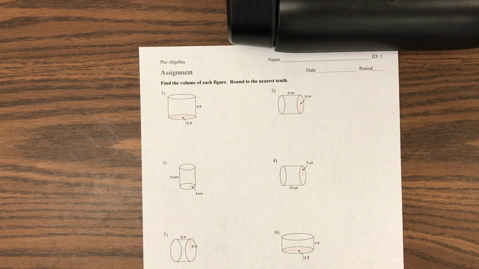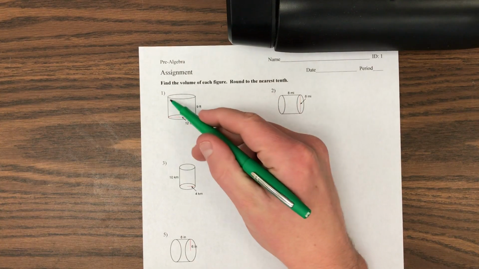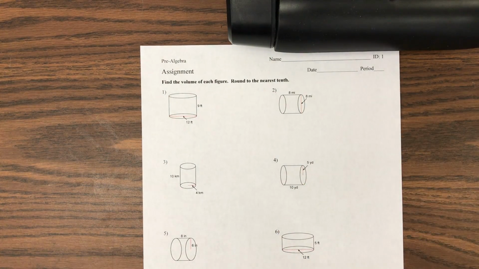Okay, so this time we have a worksheet that's asking us to find the volume of all these cylinders. And so finding the volume, which is how much stuff can fit inside an object, or another way to think of it is how much space in our universe an object occupies.